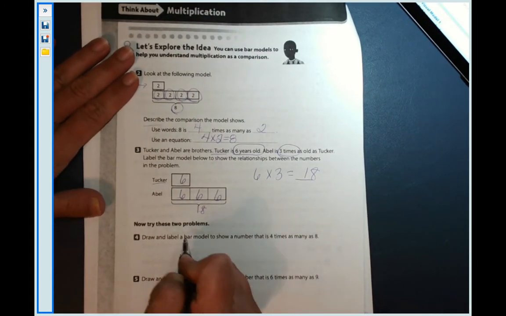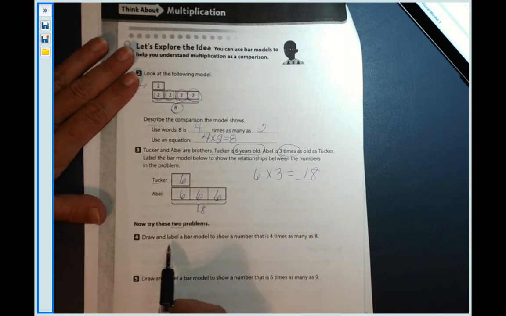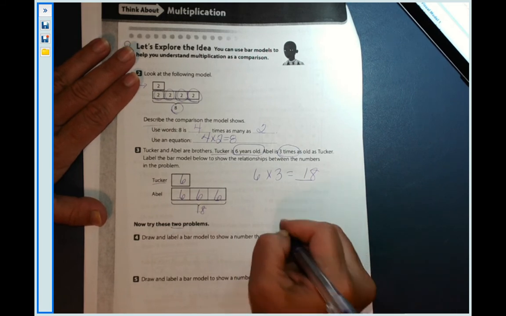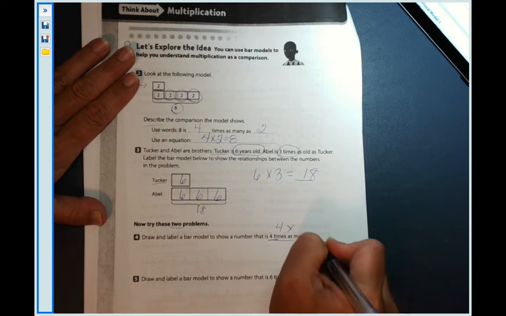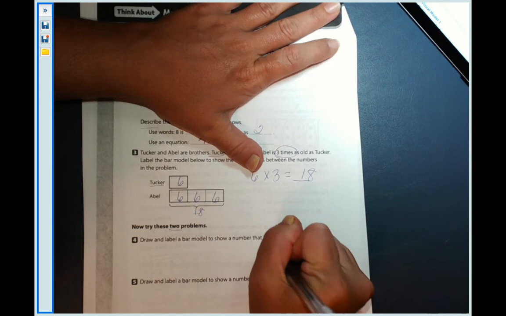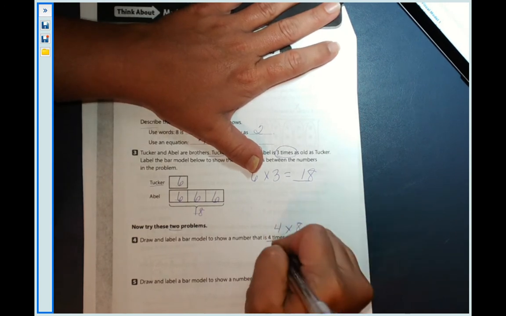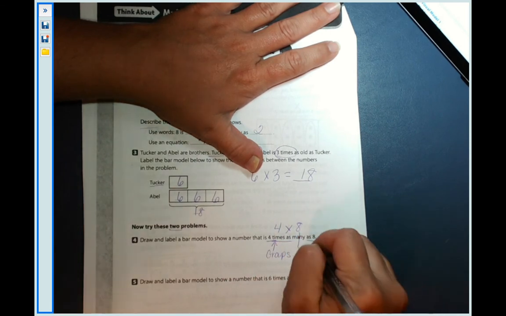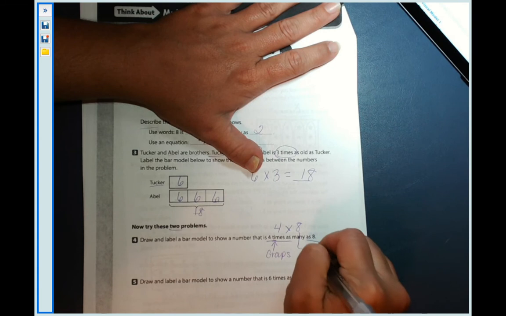Number 4. So let's try these 2 problems. Draw and label a bar graph to show the number that is 4 times as many as 8. So I know 4 times as many as 8, so it must be 4 times 8. So I'm going to have, remember, my first number is my number of groups. The second number is going to tell me how many in each group.